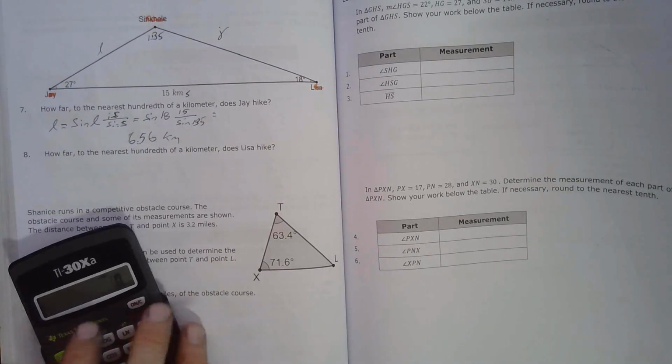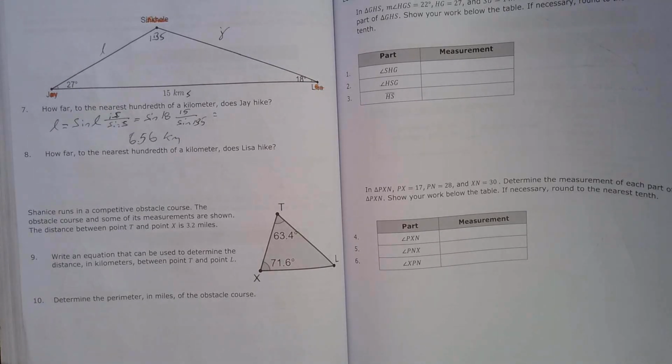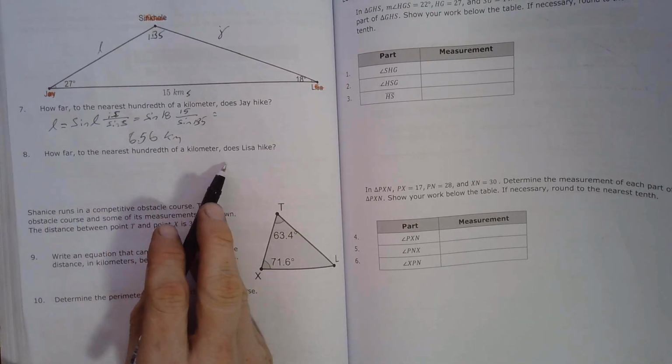Okay. All right, how far to the nearest hundredth does Lisa have to walk?